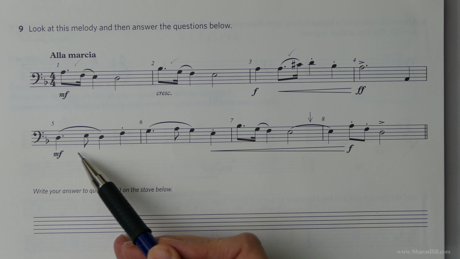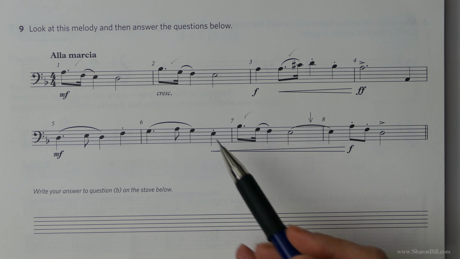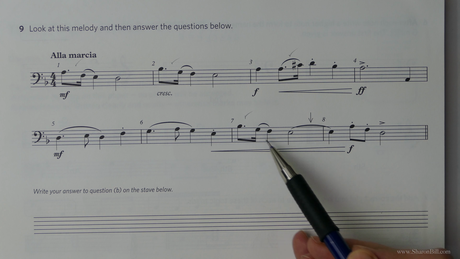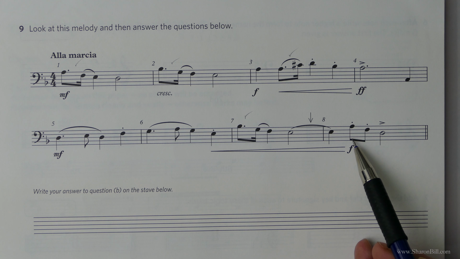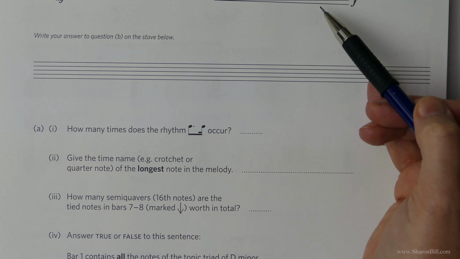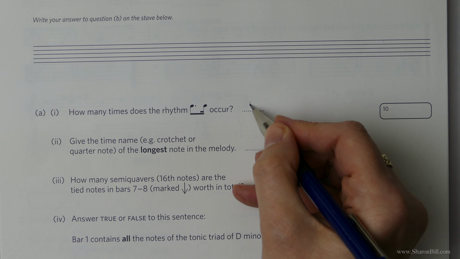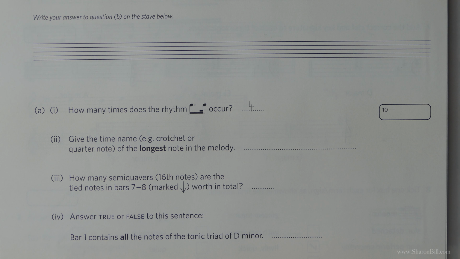Not here. That's a dotted note, but it's not the right rhythm. Nope. Here's another one. So that's 1, 2, 3, 4 so far. This is not correct because it's not dotted. It's just 2 equal quavers, 2 equal 8th notes. So that means we've seen that rhythm 4 times. So it's just a matter of looking carefully there.